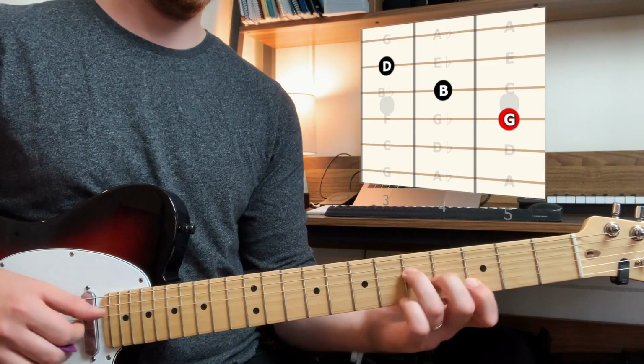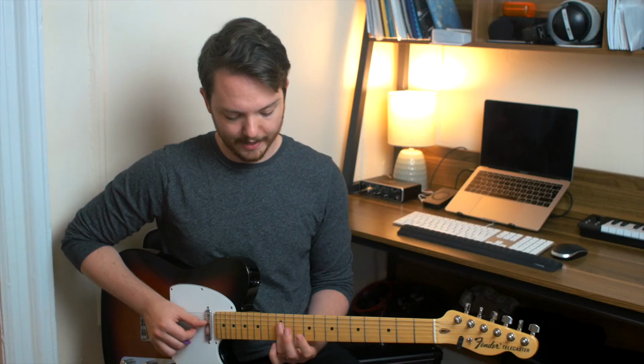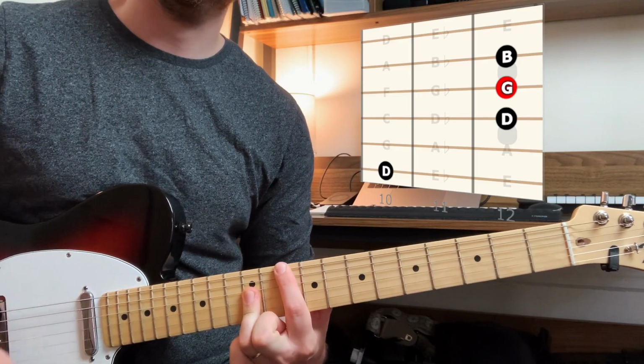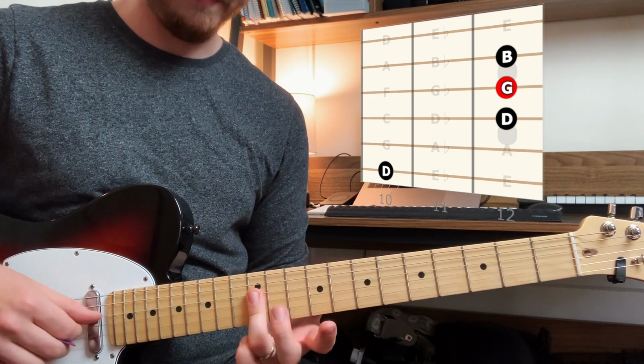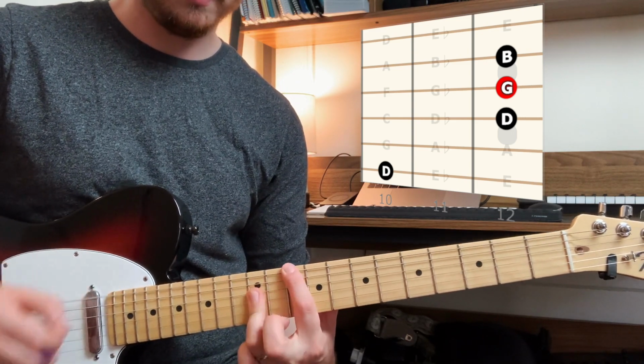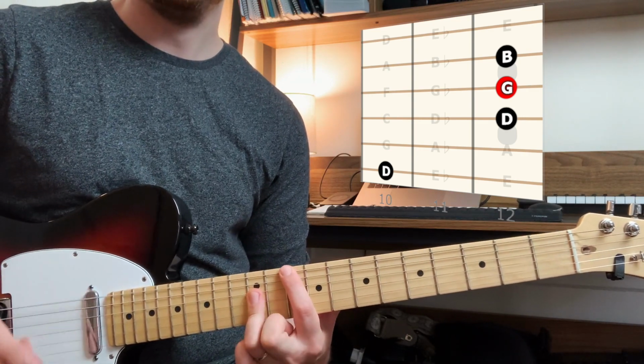Okay, so let's check out the second version. Our second version could be played on the 12th fret, okay? Again, we're going to double the 5th by playing the 10th fret of the 6th string. So we're playing 12th fret on the 4th, 3rd and 2nd, and 10th fret on the 6th string.